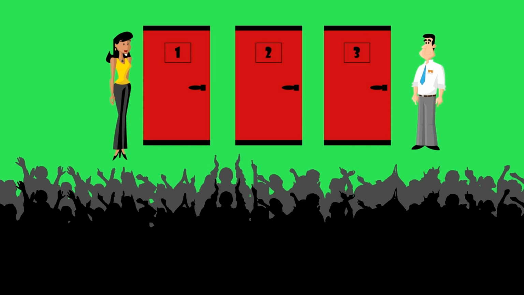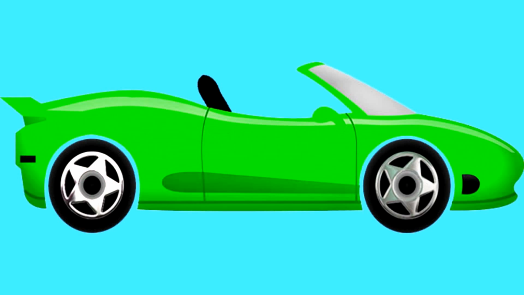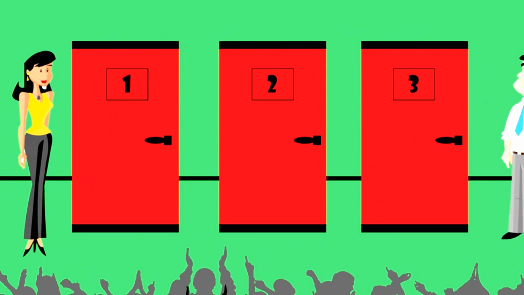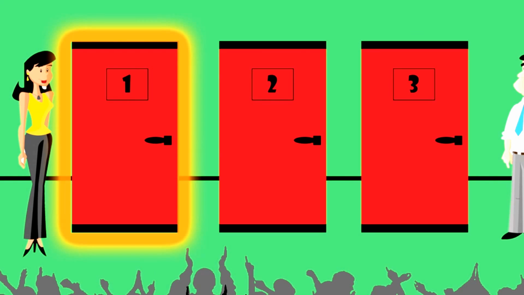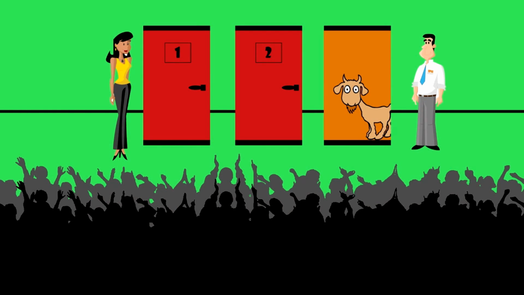Monty Hall problem. Suppose you're on a game show, and you're given the choice of 3 doors. Behind one door is a car. Behind the others, goats. You pick a door, say number 1, and the host, who knows what's behind the doors, opens another door, say number 3, which has a goat. He then says to you, do you want to pick door number 2? Is it to your advantage to switch your choice?